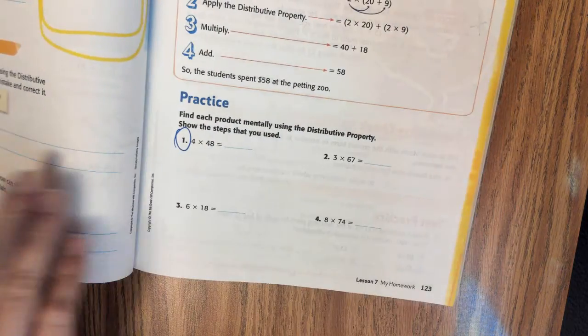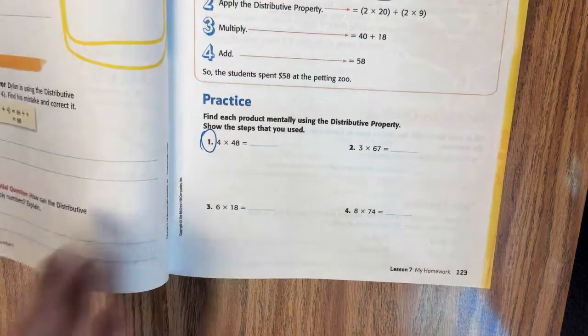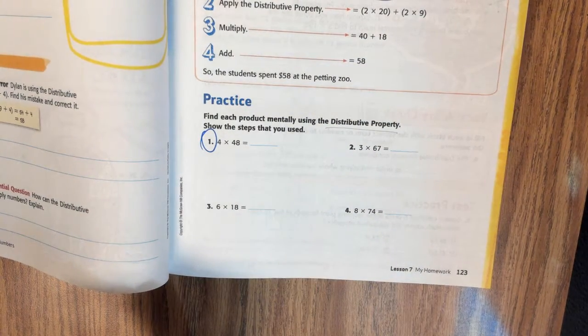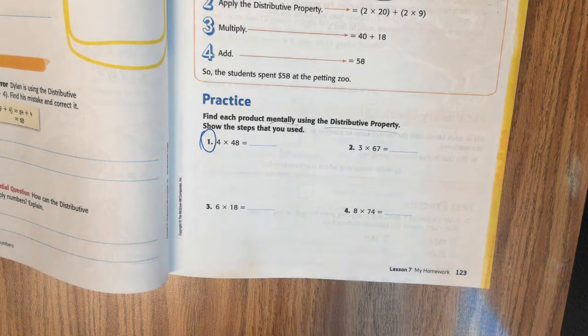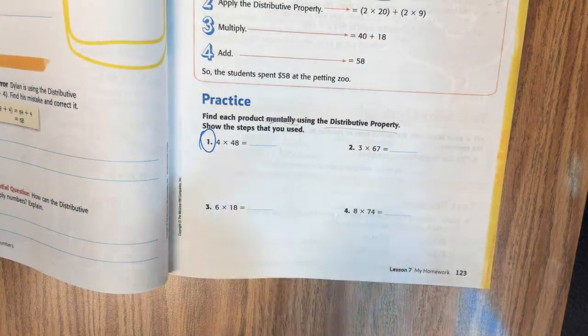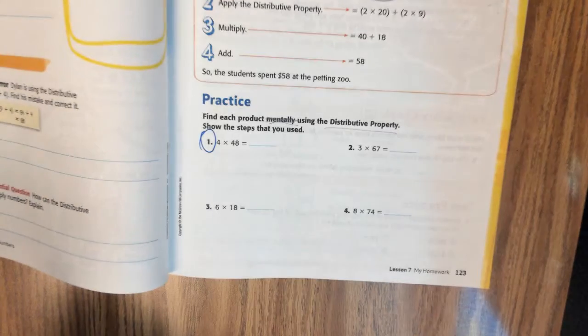123. So this is our homework. So we're going to, again, use the distributive property to solve this problem. Okay, mentally, I don't know why they said mentally when they want you to show the steps that you used, because when you show steps, you are not doing mental math. Okay, so not mentally. Find each product using distributive property, show the steps that you used.